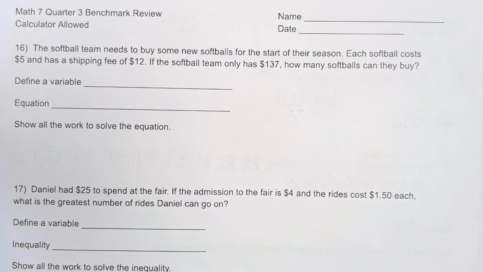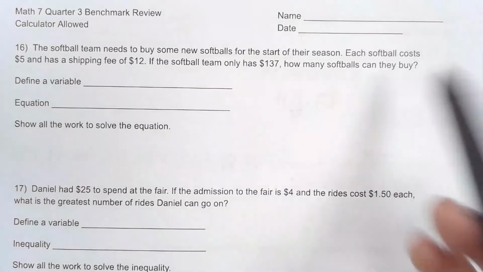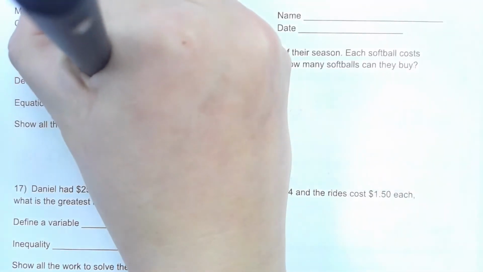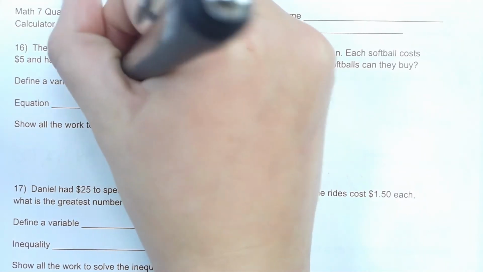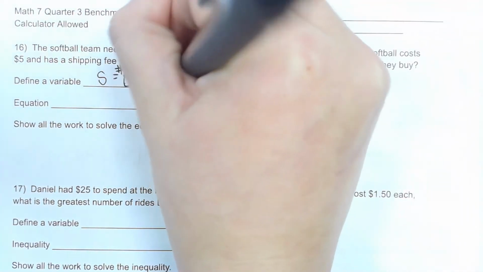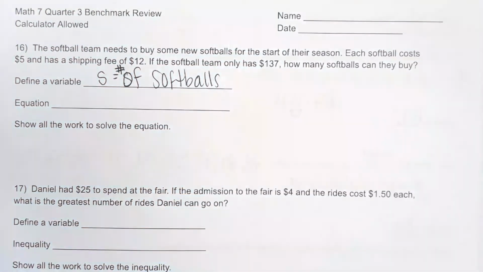Okay, so first thing we need to do is define the variable. So remember, defining the variable, you're just telling me what you are trying to find in the problem and setting that equal to your variable. So in this case, we're trying to find out how many softballs we need. So how about we have S equals number of softballs.